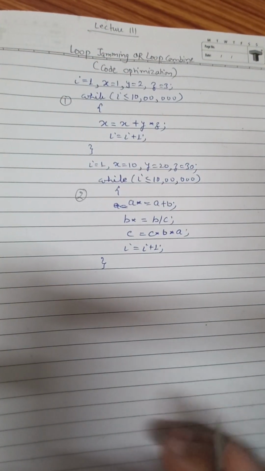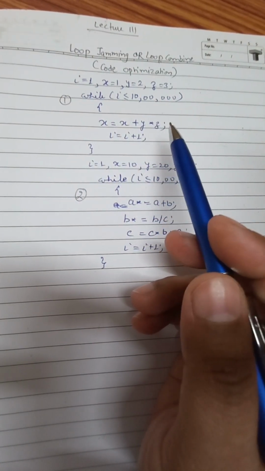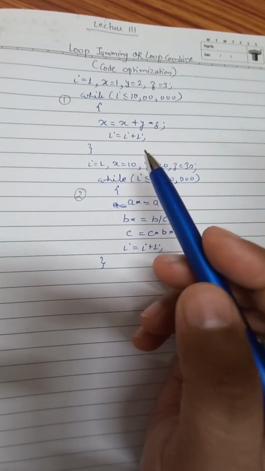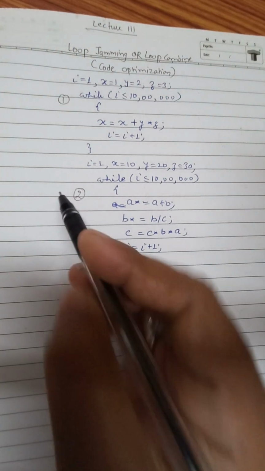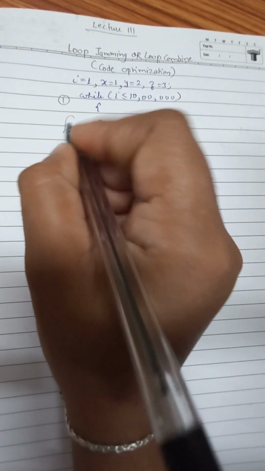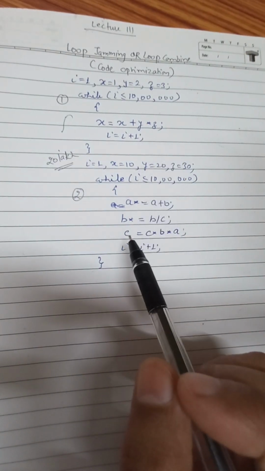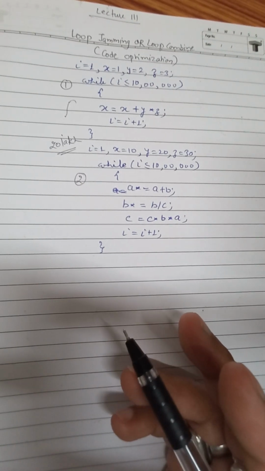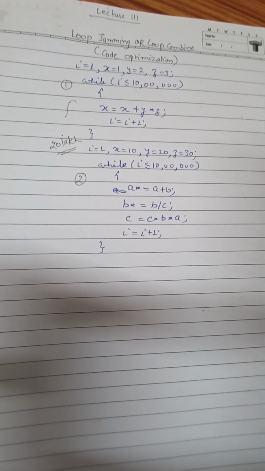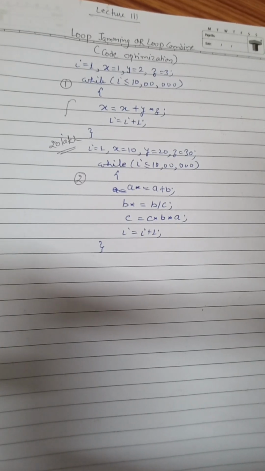We are able to see here that in both the codes 10 lakh comparisons are there. So if we do them individually, how many times will the loops run? We can say 20 lakh, because 10 lakh comparisons are here, 10 lakh comparisons are here. So that is the problem. It will take more time to execute, right? As we are able to see that 10 lakh comparisons are there. So what is the solution for that, and how does loop jamming or loop combine help in that?